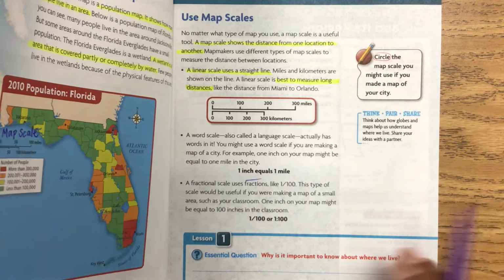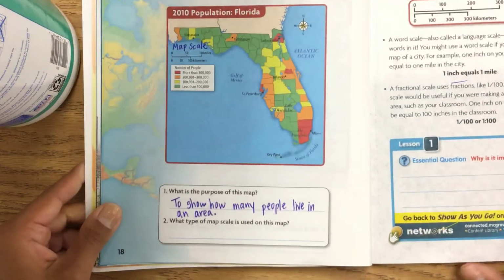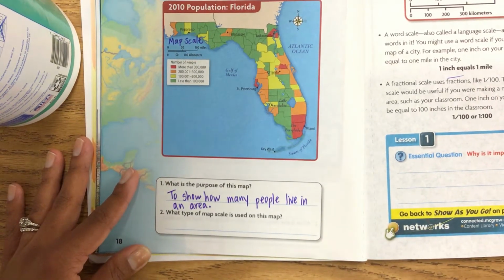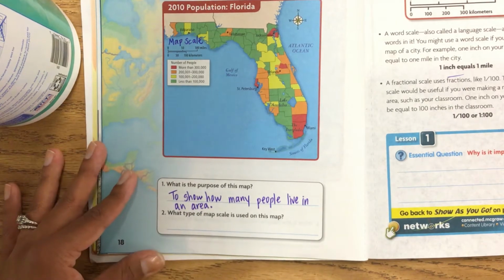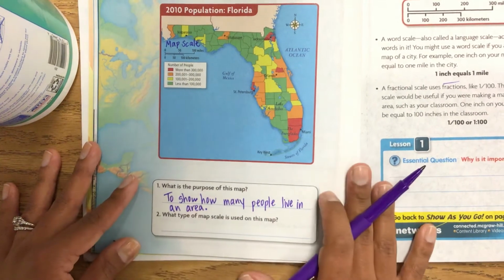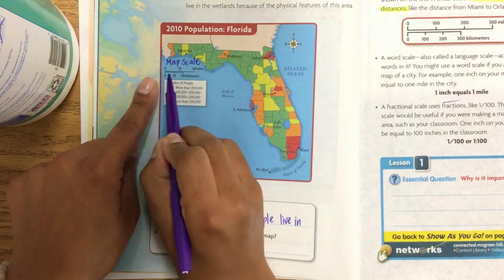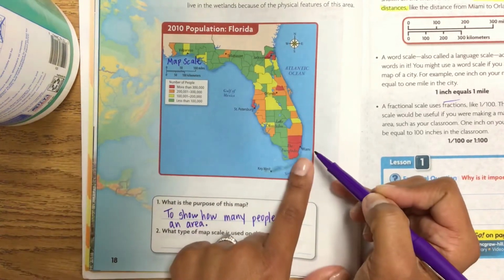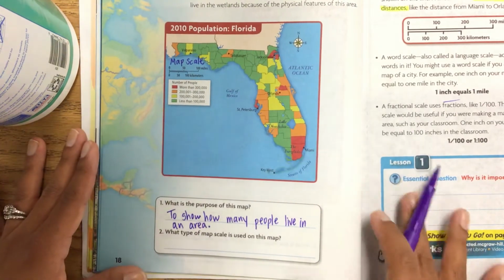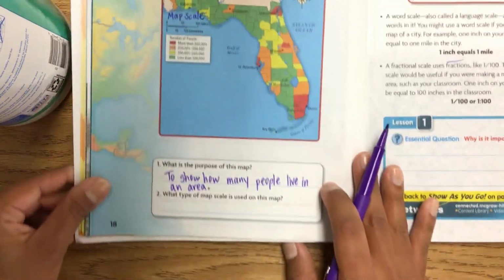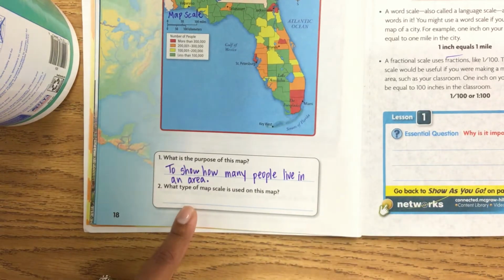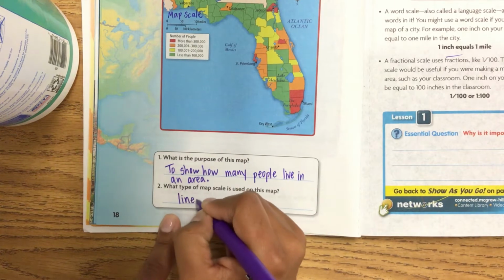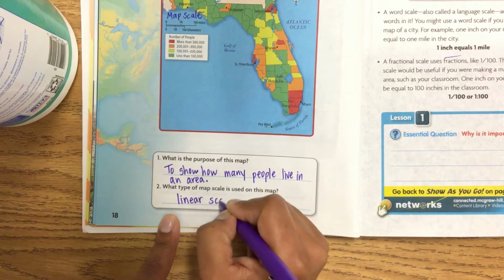Let's take a look back at number 2 on page 18. We were taking a look at the population map of Florida, and it was showing lots of different major cities in the state of Florida. When I look at our map scale, it uses a straight line, and I can use it to help me find out, say, the distance between Miami and Jacksonville, which would be a pretty long distance. So let's go ahead and write that the map scale used on this map would be called a linear scale.